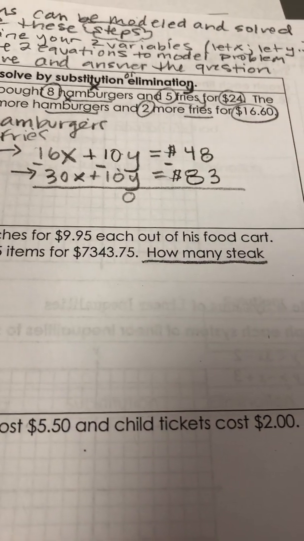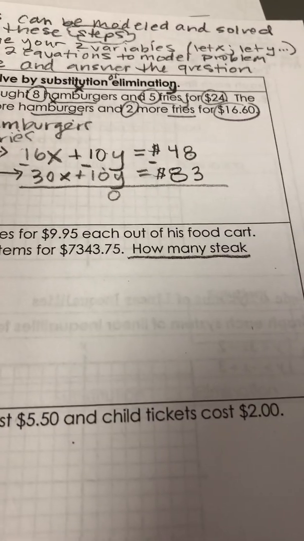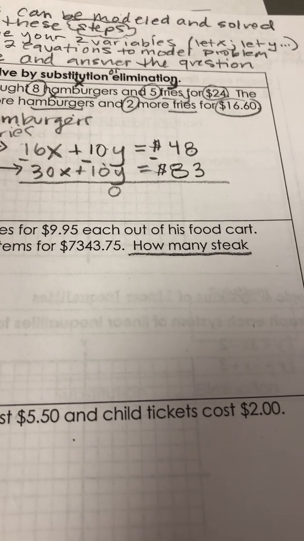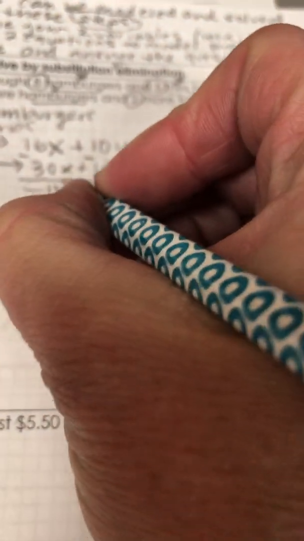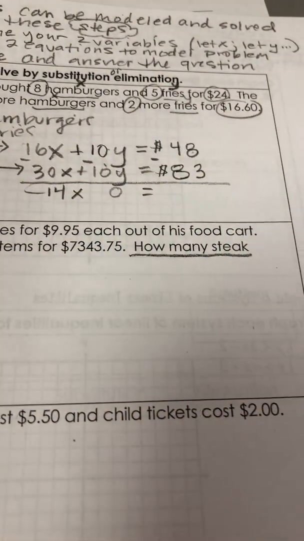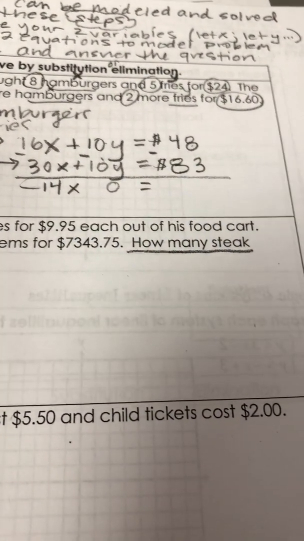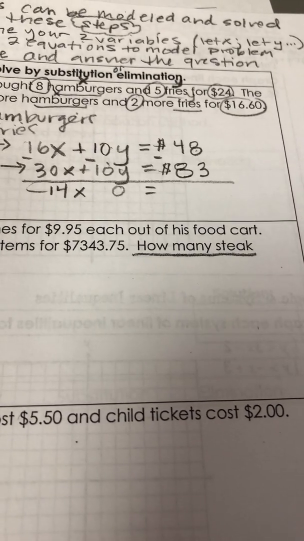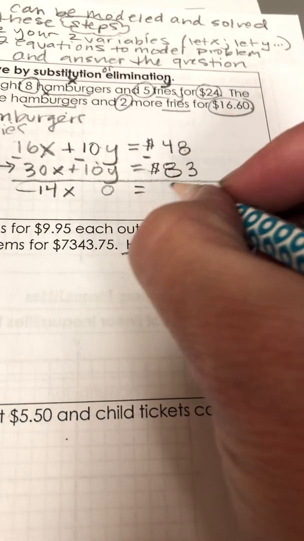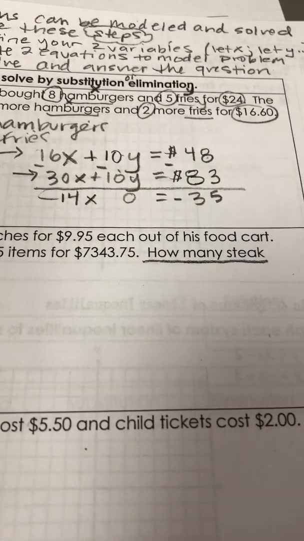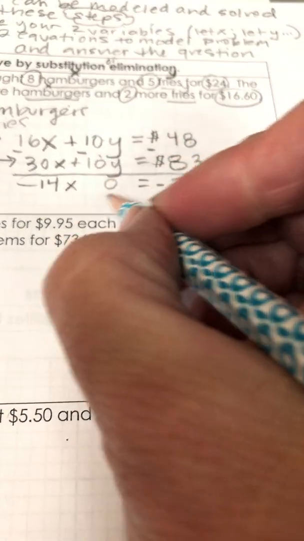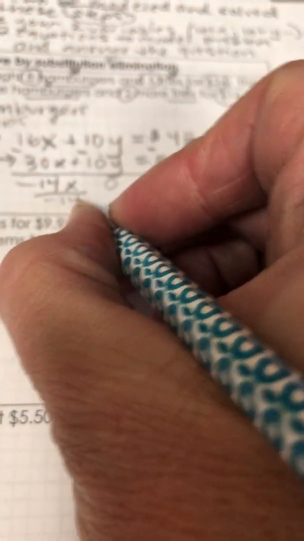Well, 16 minus 30, it's okay if you end up with a negative, right? Well, 16 minus 30 is going to be negative 14x, right? And then I have 48 minus 83, which is going to get me negative 35. Okay. Now, I'm going to divide both sides by 14.